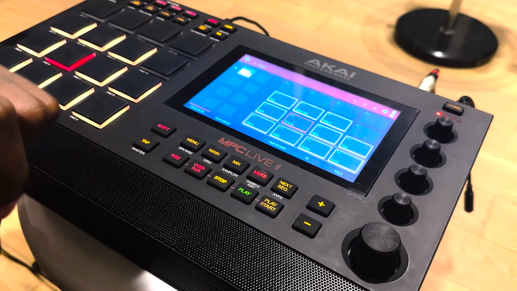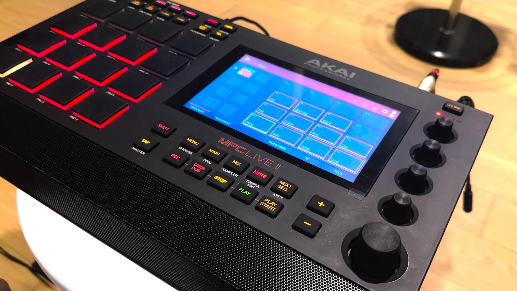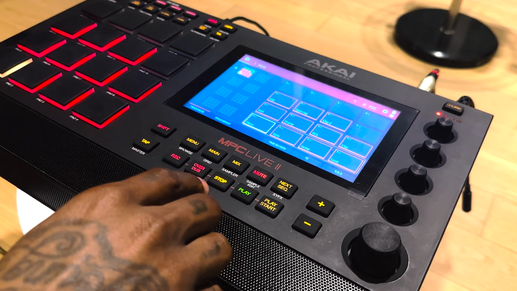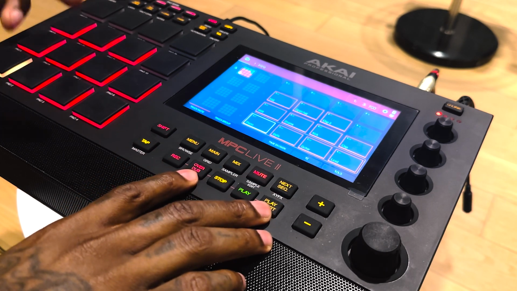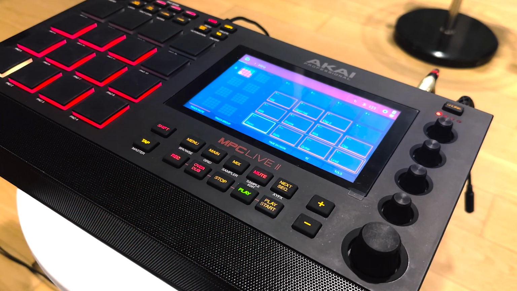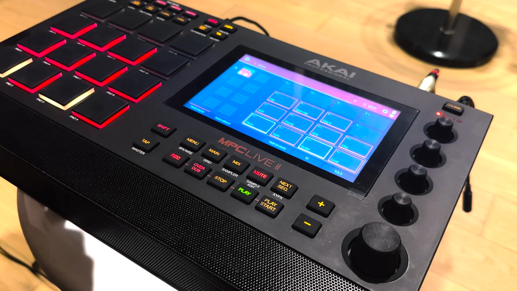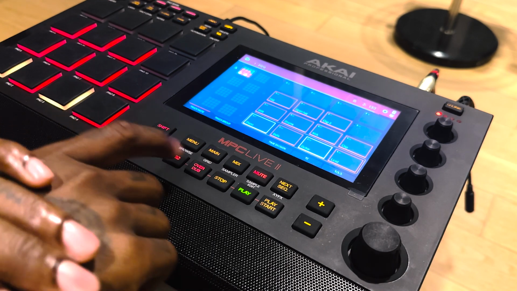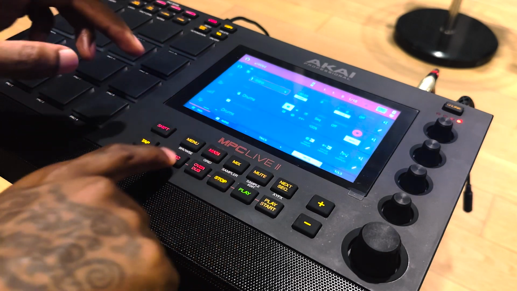Let's go to mutes. We're gonna mute everything. And I think I just want the piano in the beginning and then just bring in the guitar. So I can actually record that in by doing overdub and play start and then just messing around with the mutes. And then now that's recorded.